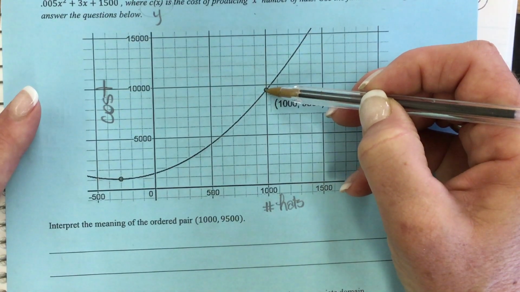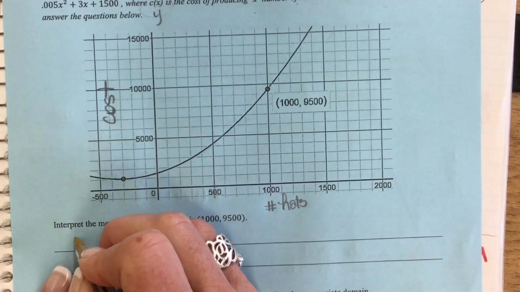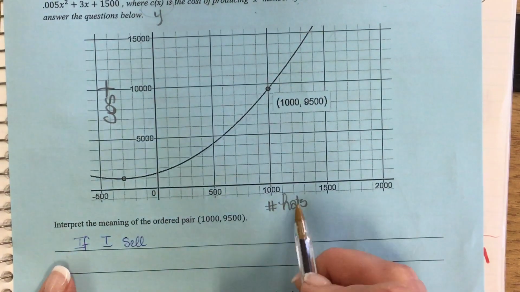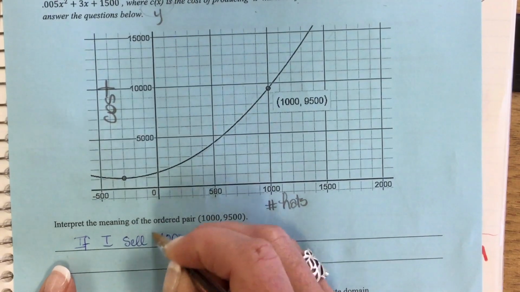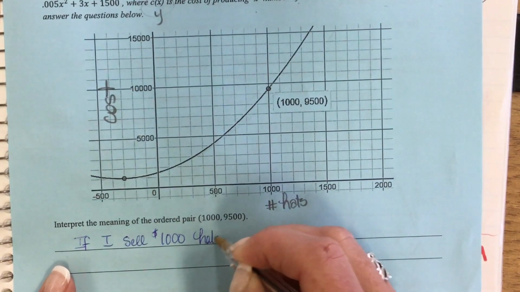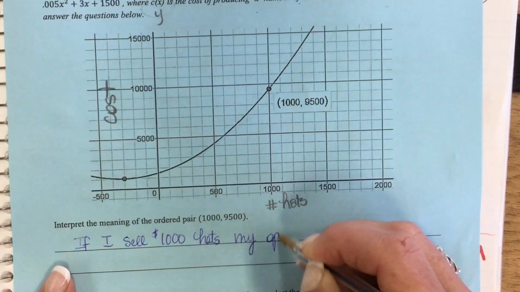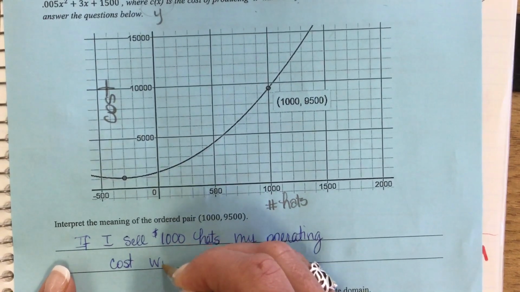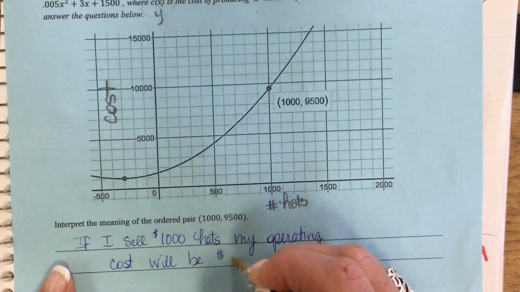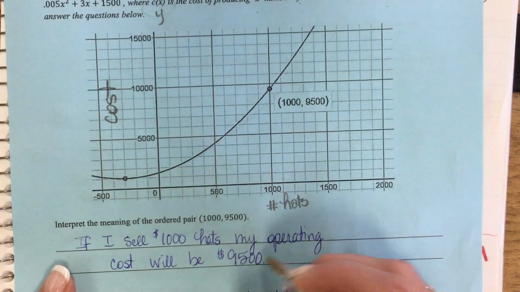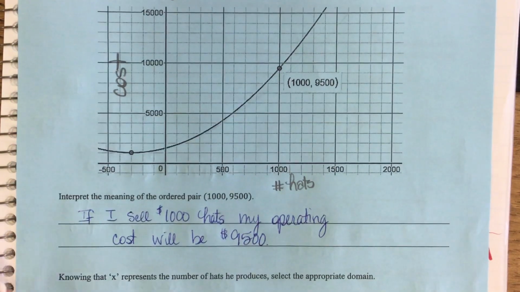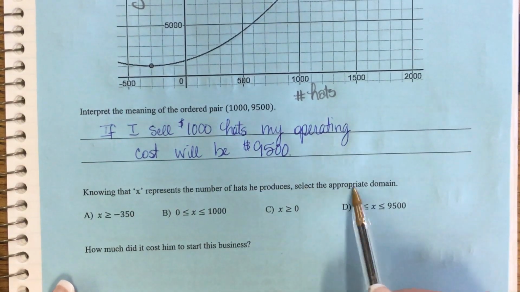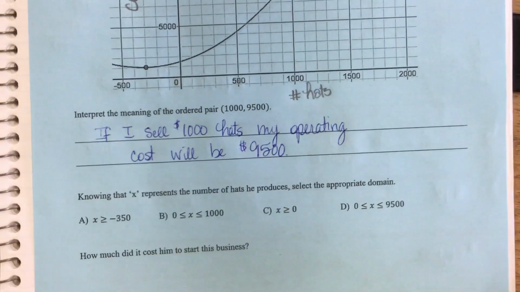What does this mean? Well, if I sell 1,000 hats, my operating cost will be $9,500.